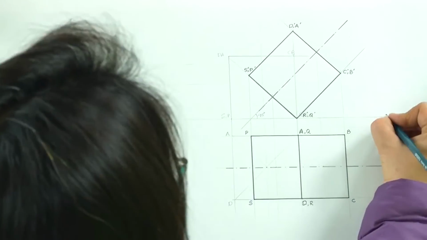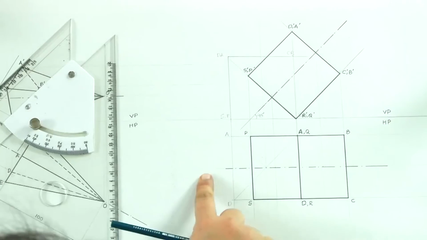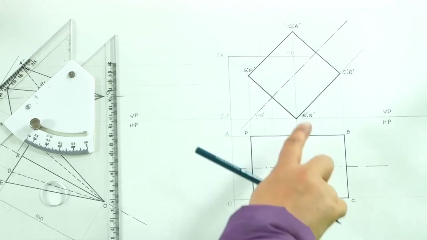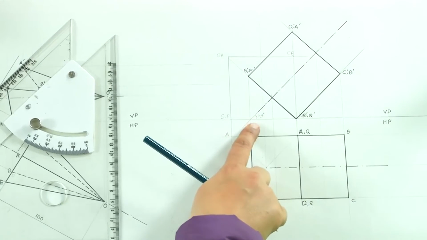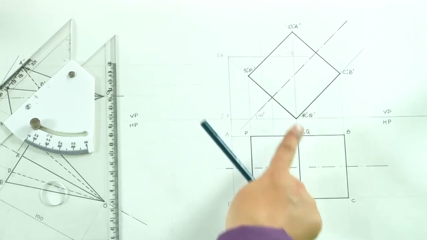So what we have here is VP, HP, and this axis remains parallel to VP and at 45 degrees to HP, which is seen clearly here.